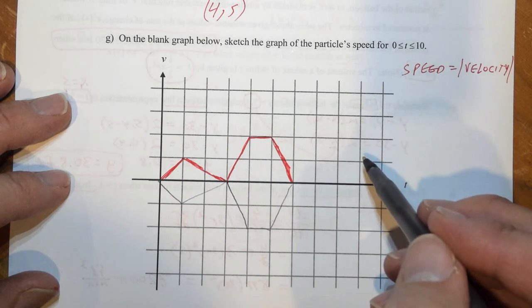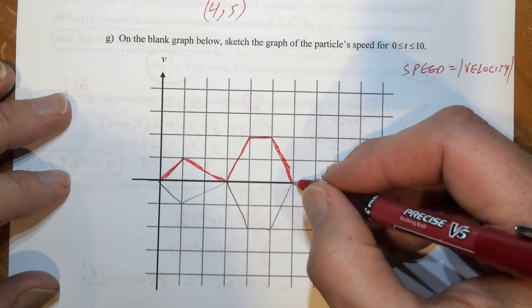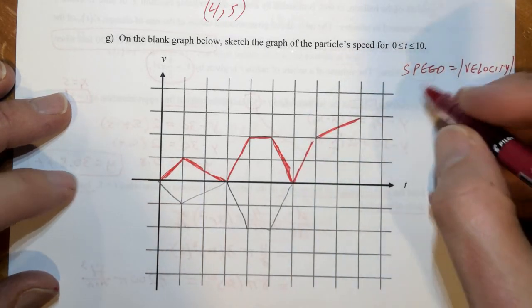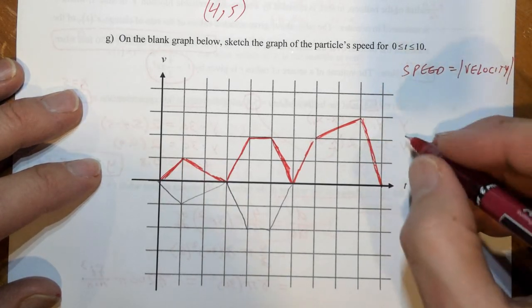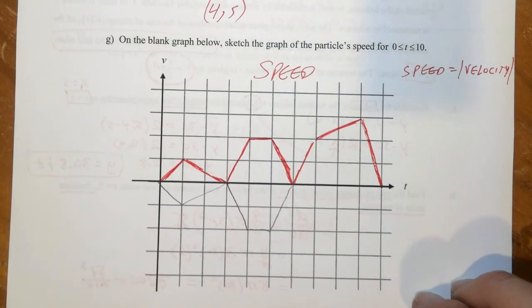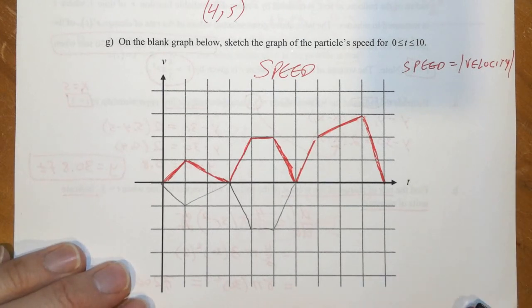Okay, and then the rest of the curve is actually already above the horizontal axis, so that will not change. And there is the graph of speed, and notice there in red that speed we know is non-negative, and that graph is always at or above the horizontal axis.